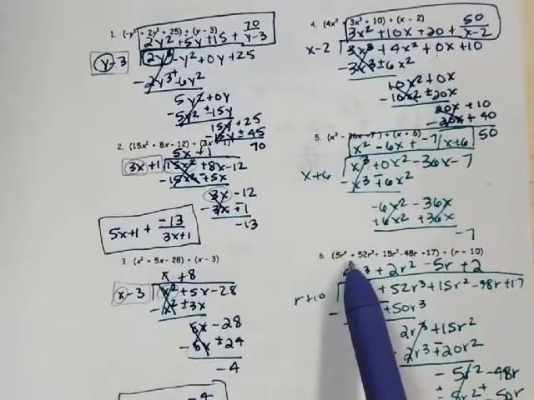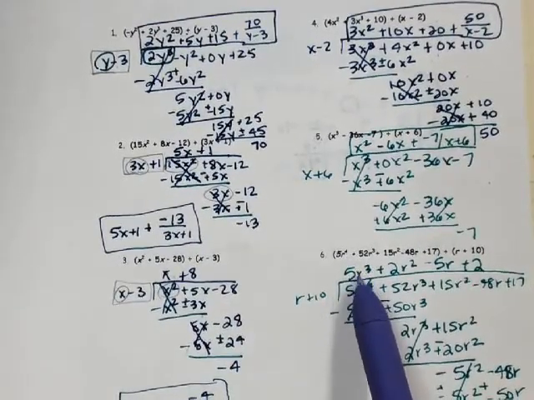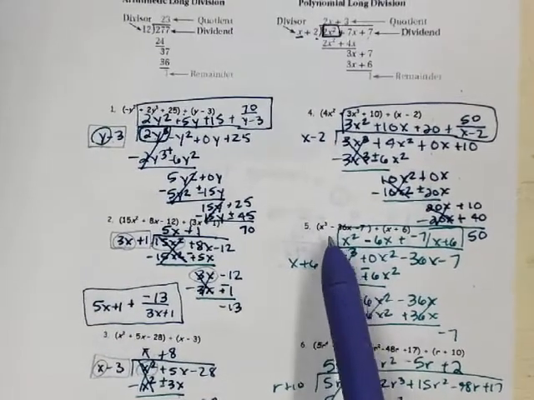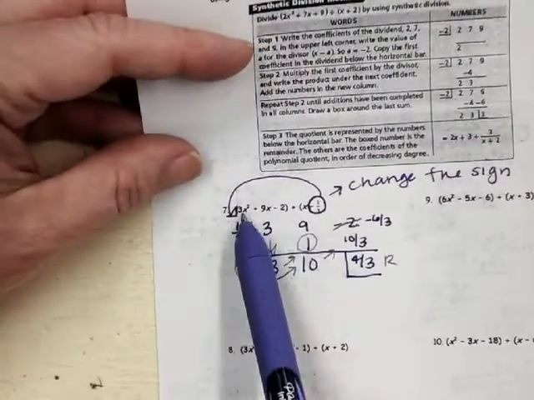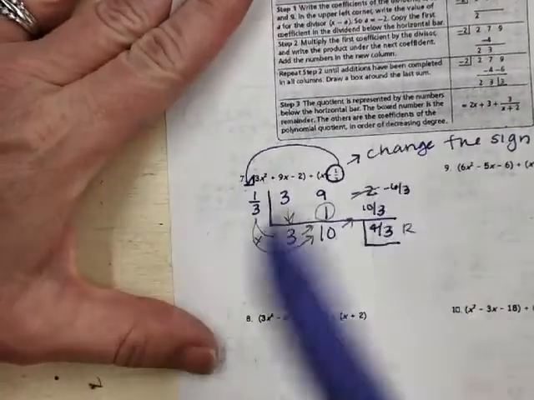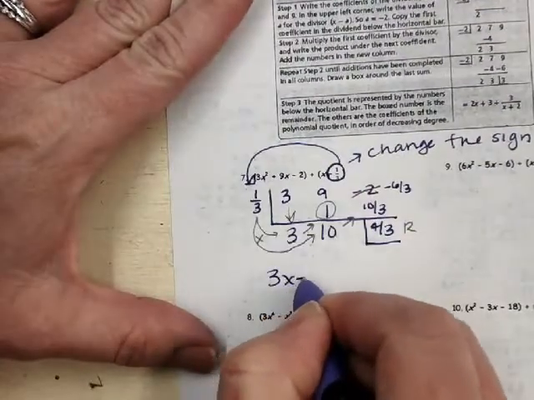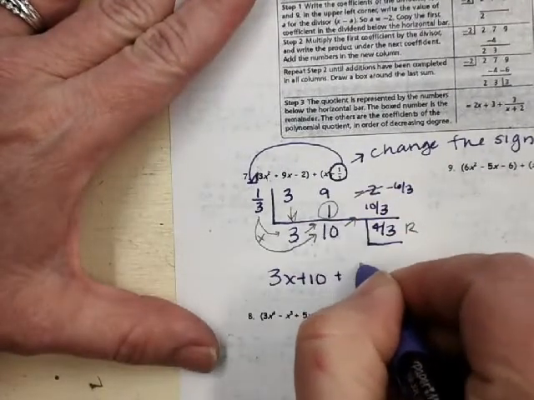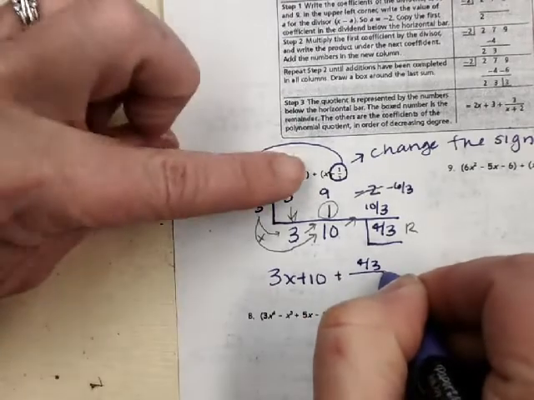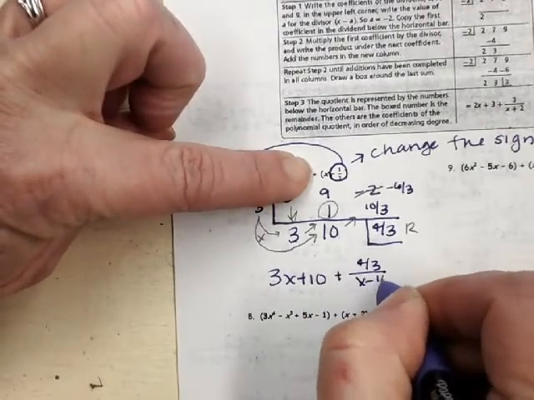Like that started with an r to the 4th, our answer is r cubed. This started with an x cubed, our answer is x squared. So if I started with an x squared, my answer is going to be x to the 1st. So that's 3x plus 10, and my remainder is 4/3 over my divisor, x minus 1/3.